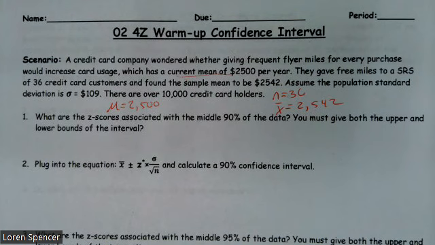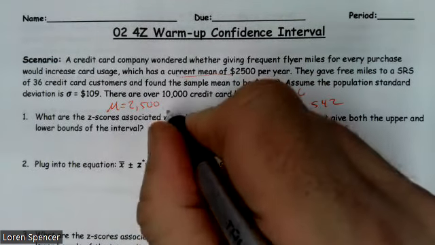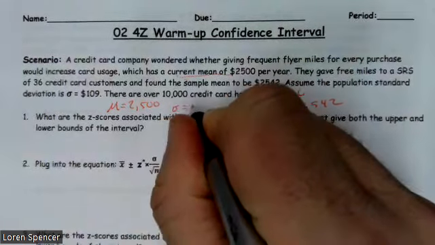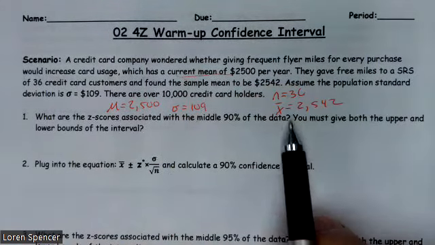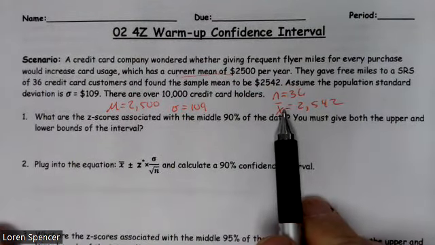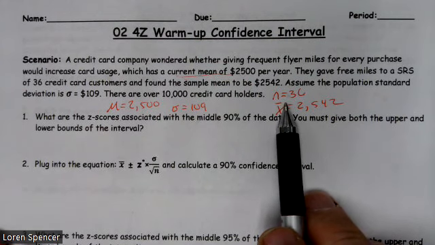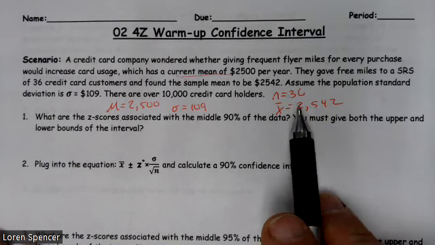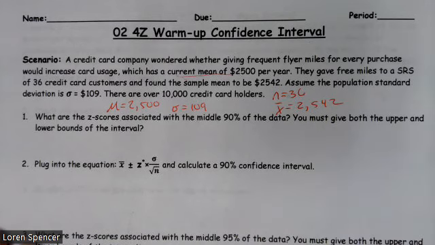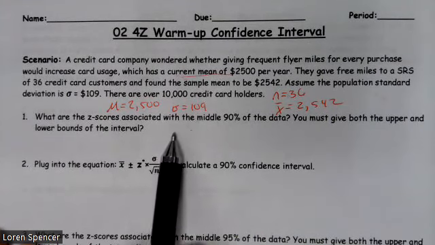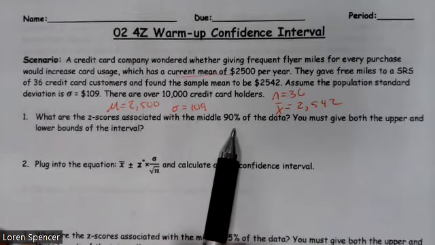Assume the population standard deviation is 109. It's very important to have the population standard deviation so that we can work with the normal. They didn't tell us our distribution was normal, but our sample size is 36, which is greater than 30, so it's going to be normal by the central limit theorem. So what are the z-scores associated with the middle 90%?